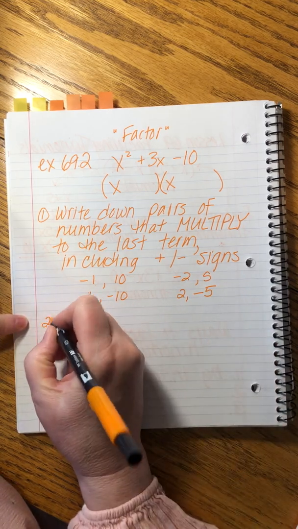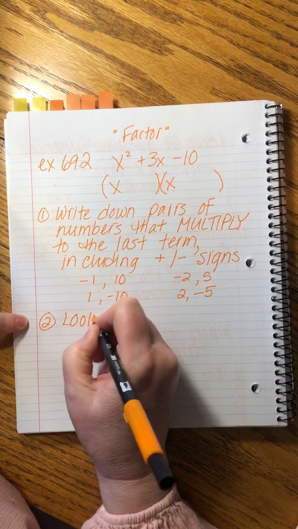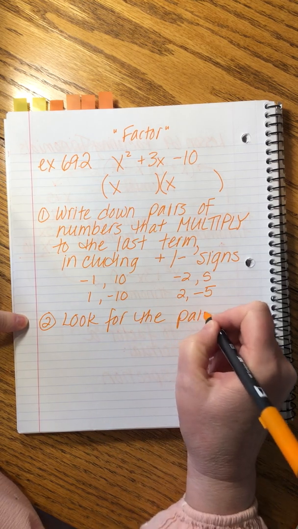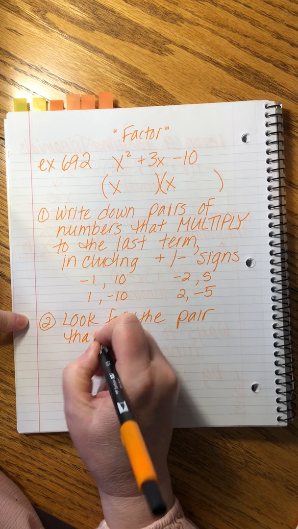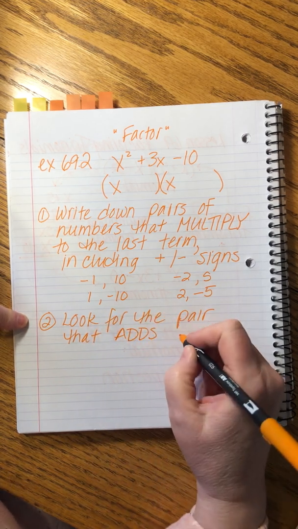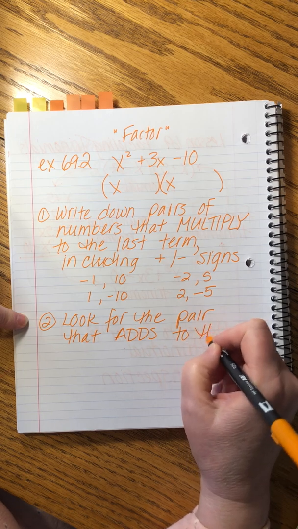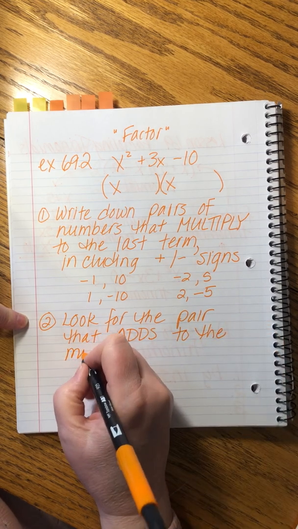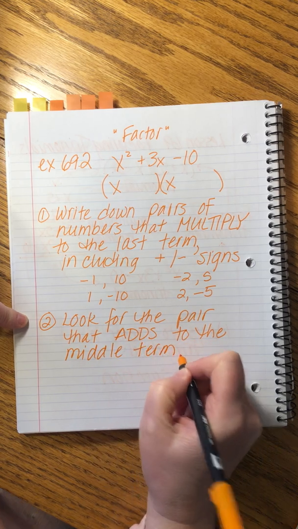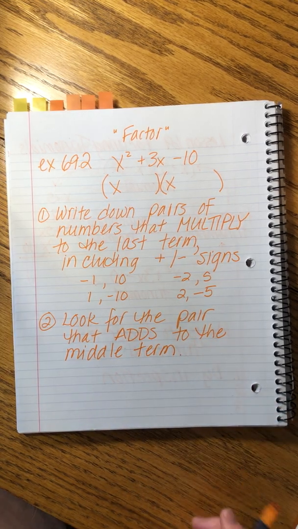Then the second step. Right? I'll give you a second to finish writing.